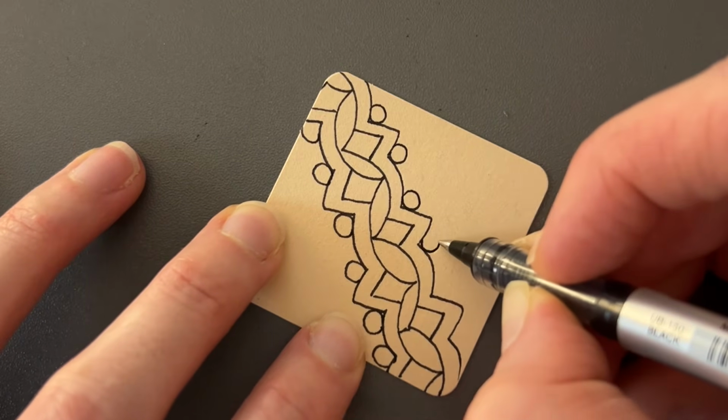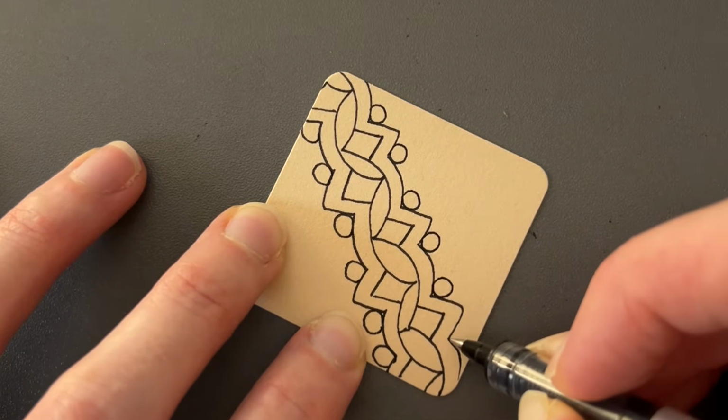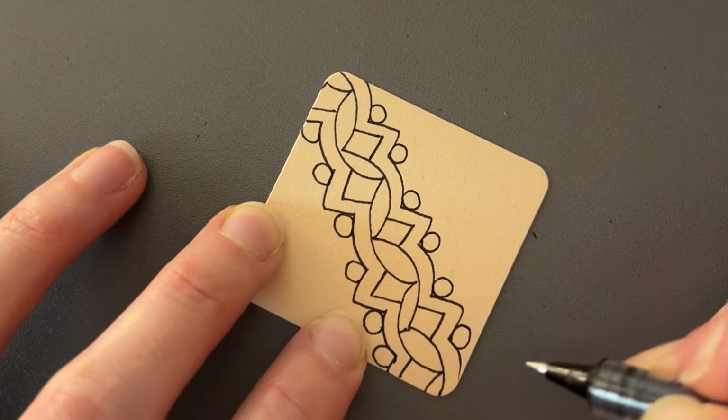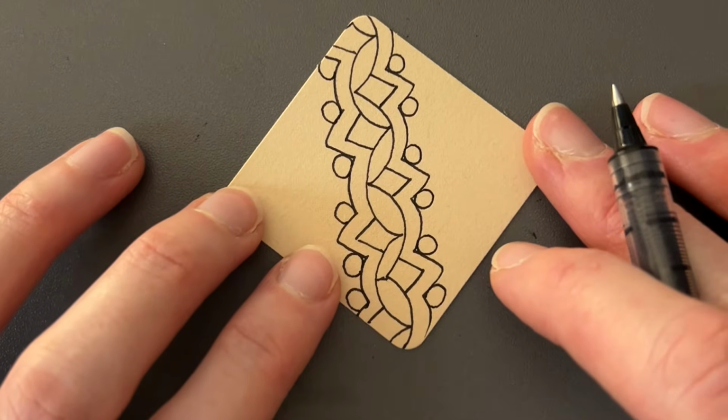I don't really know why I haven't done Zenith more, because it is quite a fun one to do, but I feel I always forget about this one for some reason.